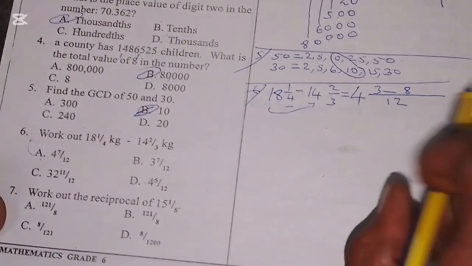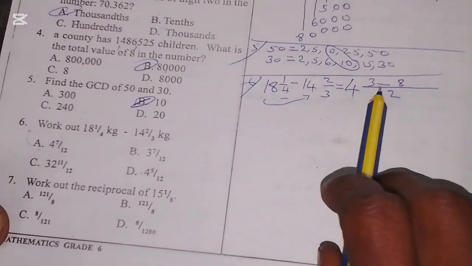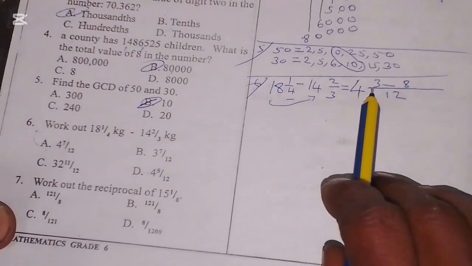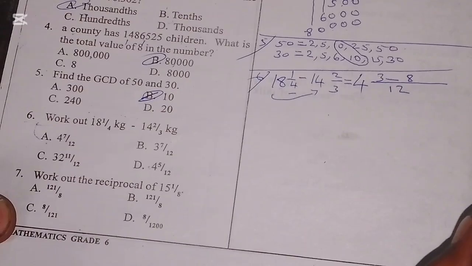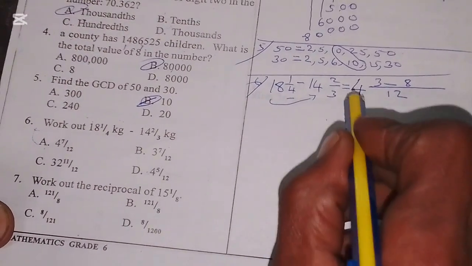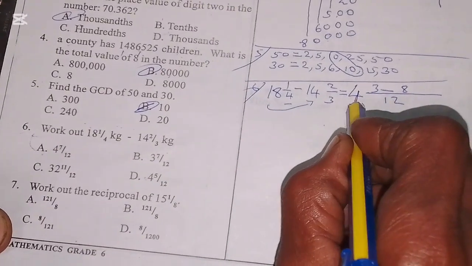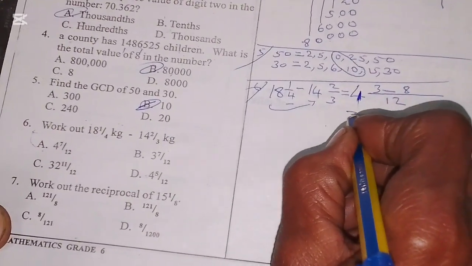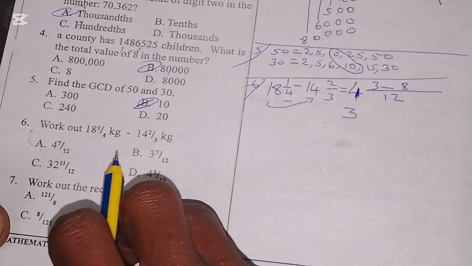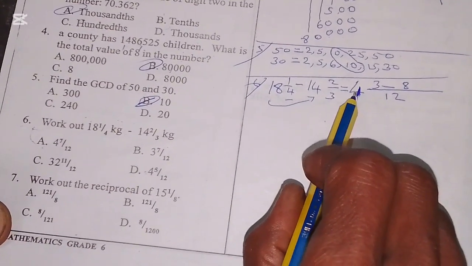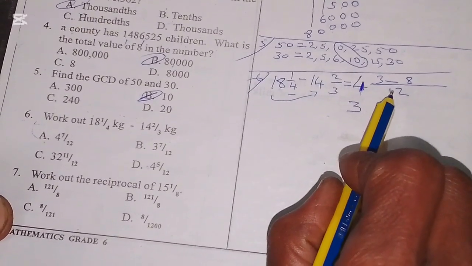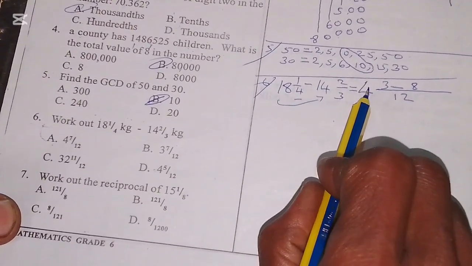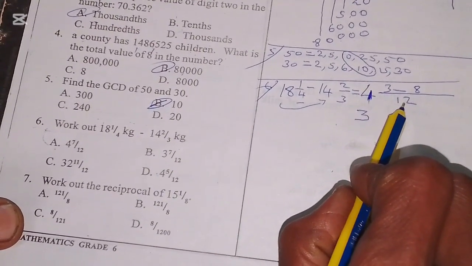Now, when you look at the subtraction itself, you find that 3 is less than 8. So 8 cannot be subtracted from 3. So what you are supposed to do is borrow one whole from here, and you remain with 3. The one that you have borrowed, make it the LCM.